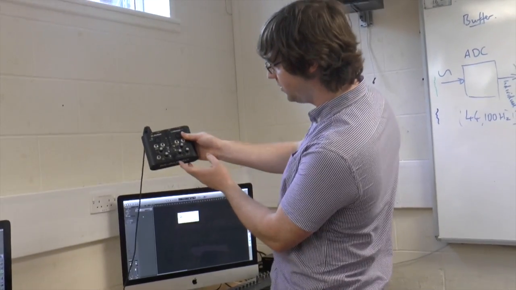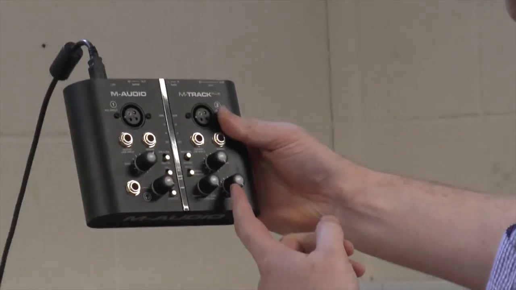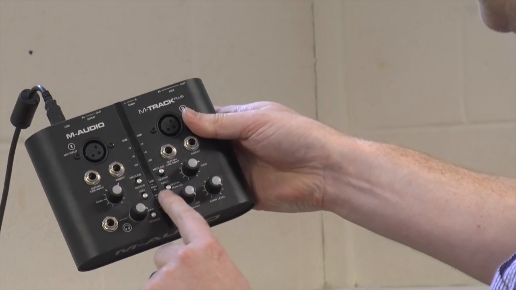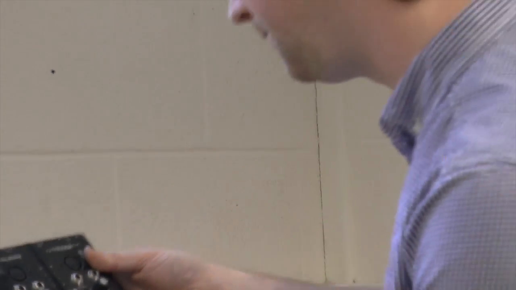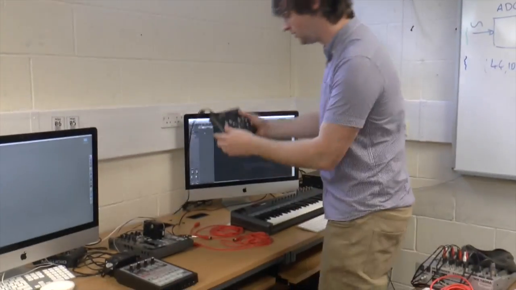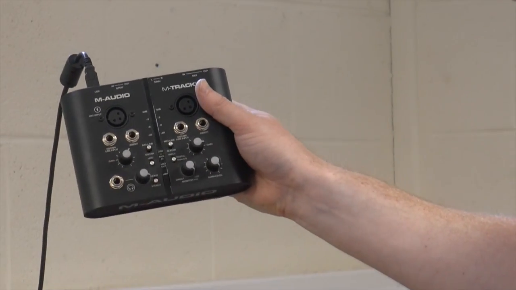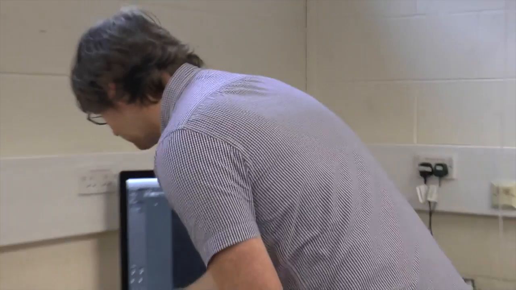On here, just make sure that your monitor mix is set to USB, your main level's up, and we'll worry about the input gains later. But you need to make sure that the input is set to analog, not digital, right? Quite important that. Oh, and also, sorry, your mic/line and guitar is set to mic line, because we're plugging in line level instruments, not guitars.